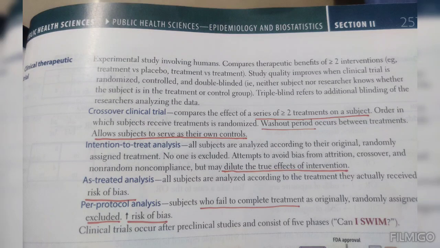Crossover clinical trial compares the effect of a series of greater than or equal to two treatments on a subject. The order in which the subject receives the treatment is randomized. Key points to be remembered here in crossover clinical trial are washout period occurs between the treatments, and subjects serve as their own controls.